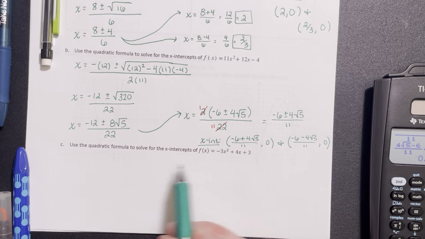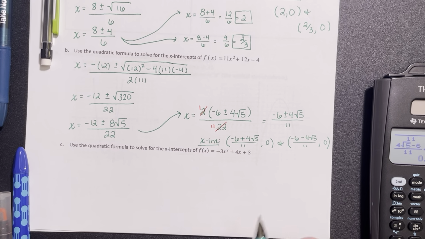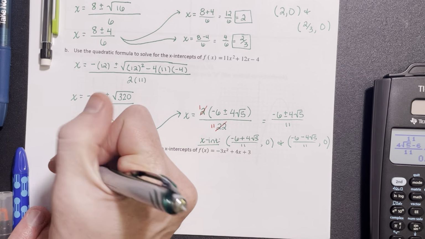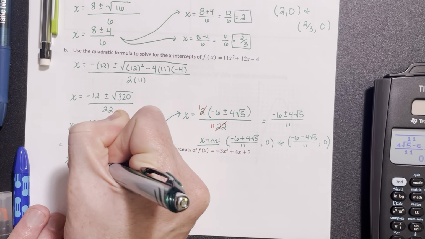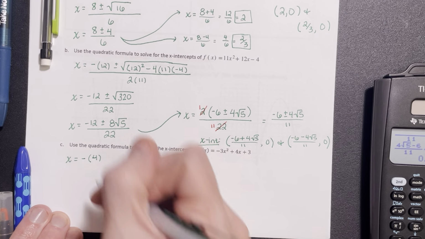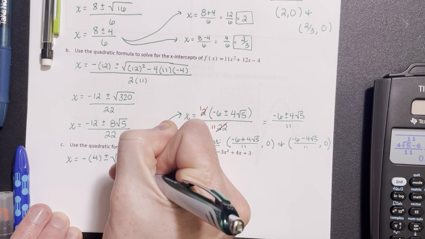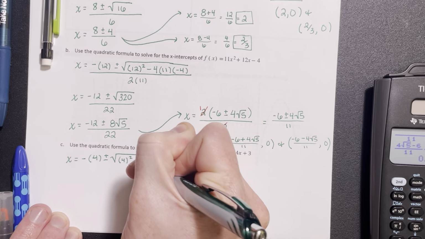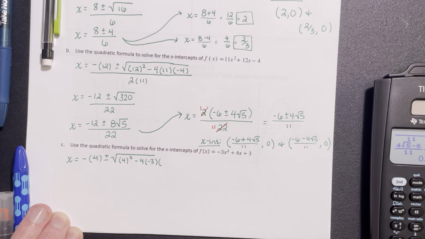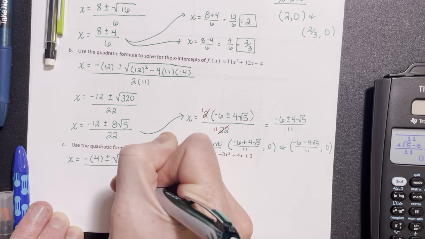In C, we're going to do this one more time. We have negative 3x squared plus 4x plus 3. So A is negative 3, B is 4, and C is 3. So x equals negative b, and that'd be negative 4, plus or minus the square root of b squared, that's 4 squared, minus 4a, negative 3, times c, positive 3, all over 2a.